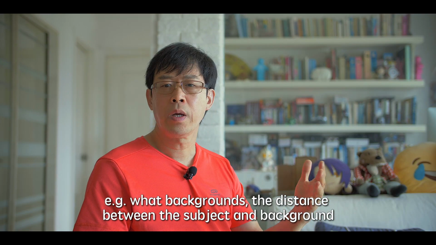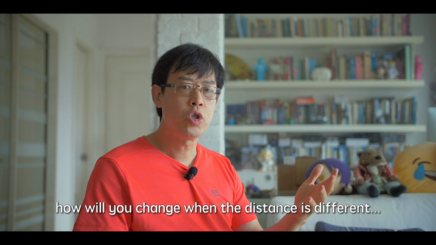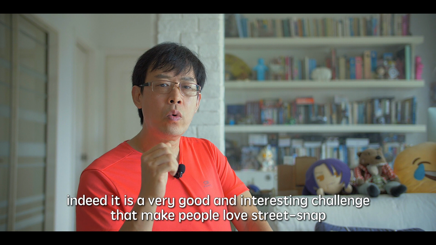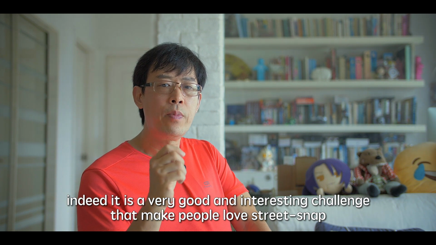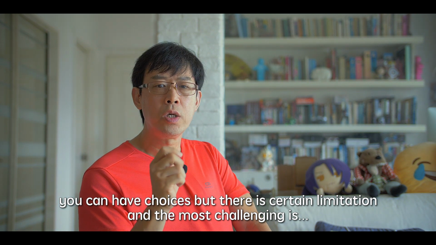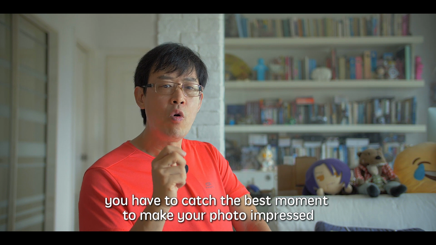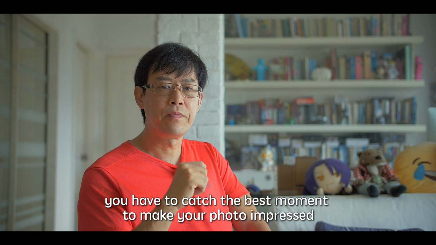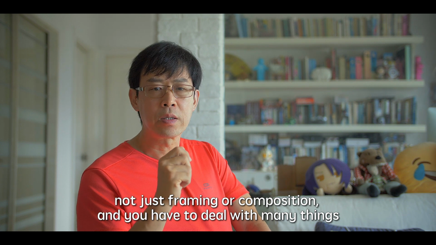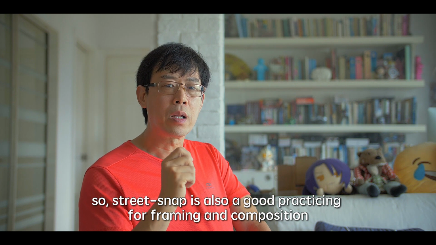For example, what backgrounds? The distance between the subject and the background. How will you change when the distance is different? Indeed, it's a very good and interesting challenge that makes people love street snap. You can have choices, but there is a certain limitation. And the most challenging thing is, you have to catch the best moment to make your photo impressive. Not just framing or composition, you have to deal with many things. So, street snap is also good practice for framing and composition.